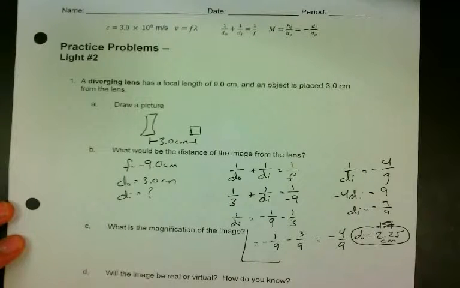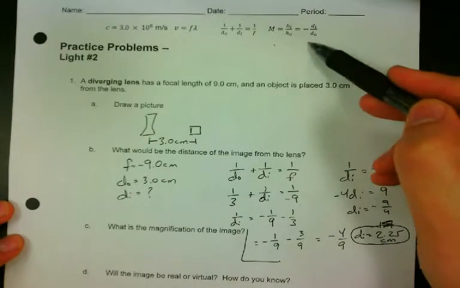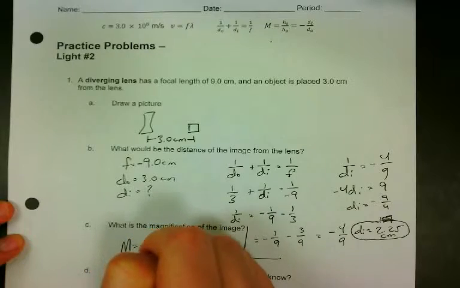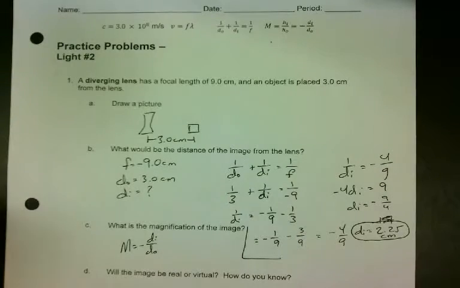Okay, to find the magnification of the image, remember that you can use any two parts of this equation you want. So I'm just going to set up m equals negative di over do. And I'm going to ignore this middle part. Since there's two equal signs, you just set any two parts of that equation equal to each other.